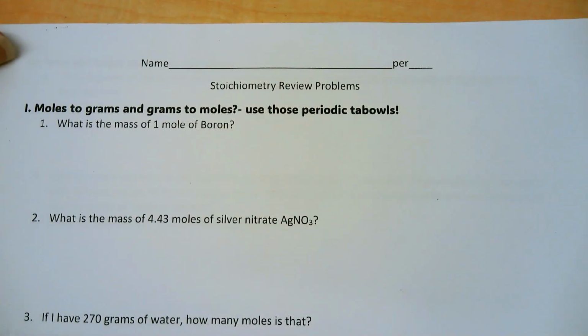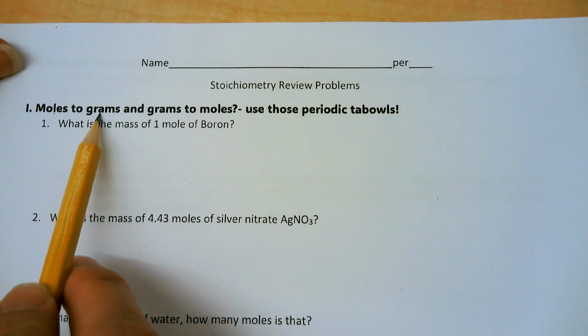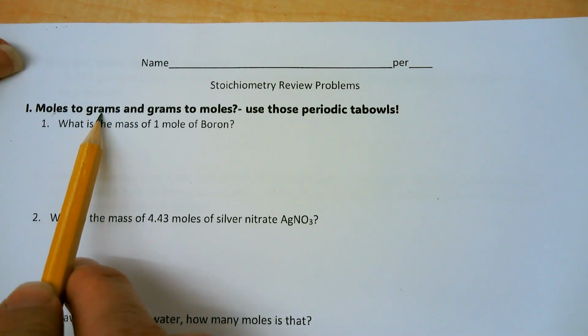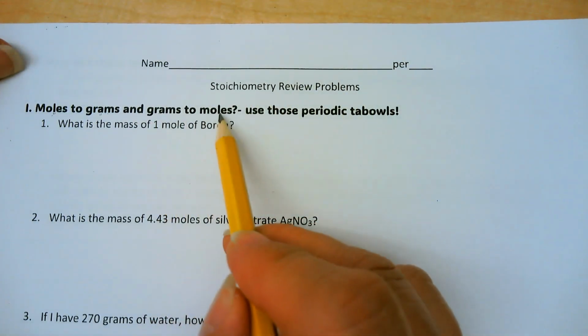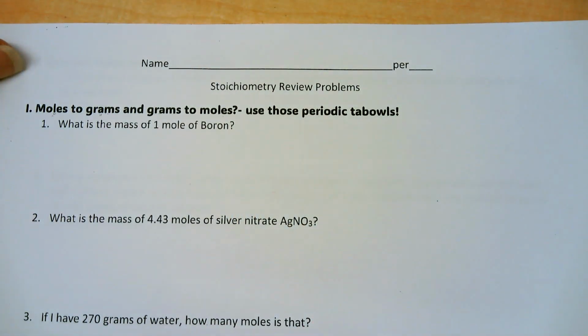All right, stoichiometry review problems. We are going to start with our most basic, moles to grams. Anytime you're trying to connect moles and grams, or grams to moles, you use those periodic tables.